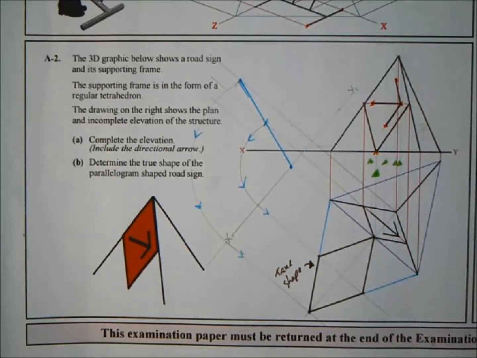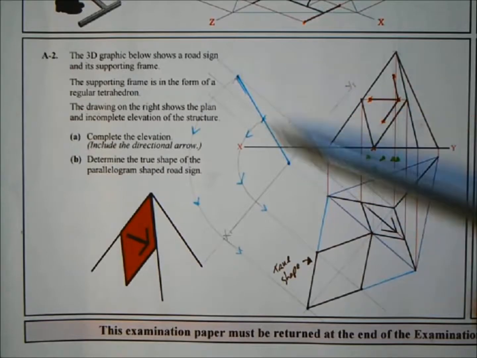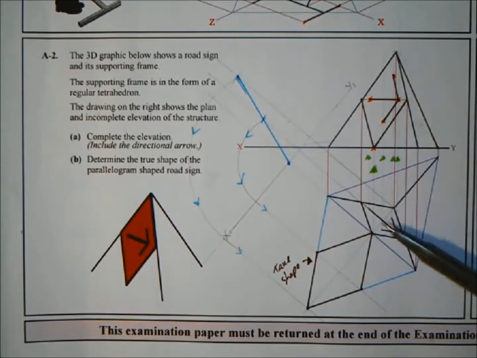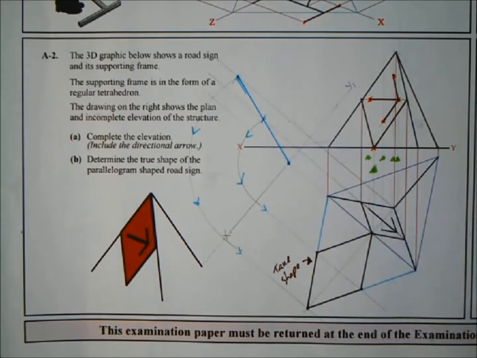Okay, so that is the question done. Part A, you did the elevation. Part B, the true shape of the parallelogram was found by just doing an auxiliary view of that edge of the surface it's sat on. Then you can project up the height of it to figure out the middle section there, and then that was your parallelogram.